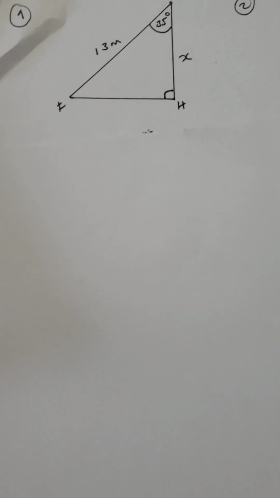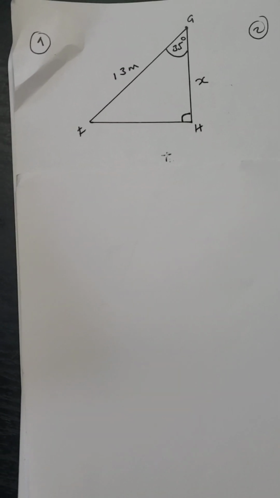Right, so now let's look at some examples. We are going to start with how you can find unknown sides if you have been given a side and an angle. All right, so we have this. Number one, we have been given that.